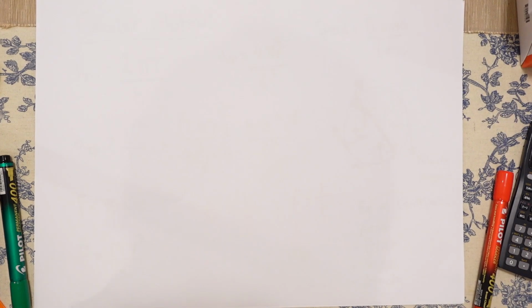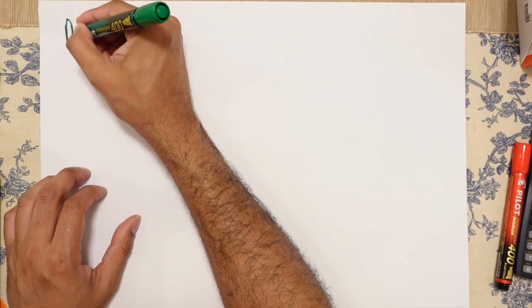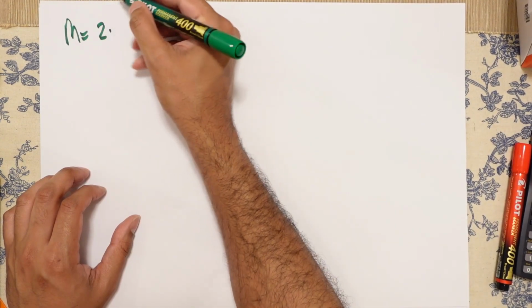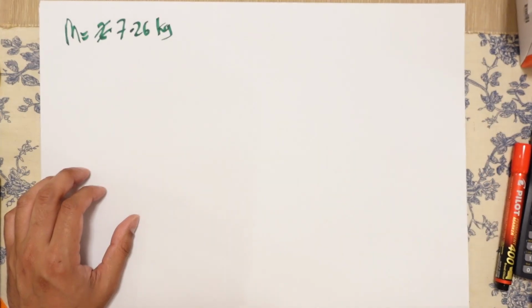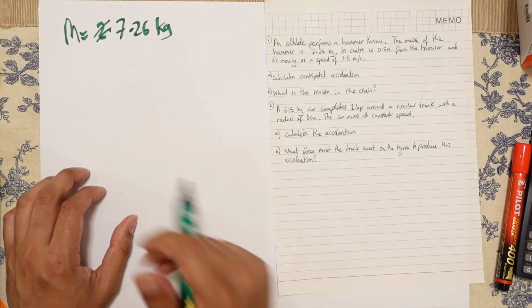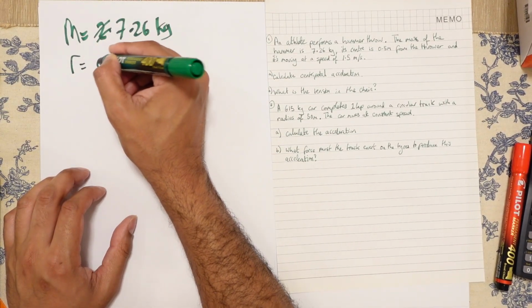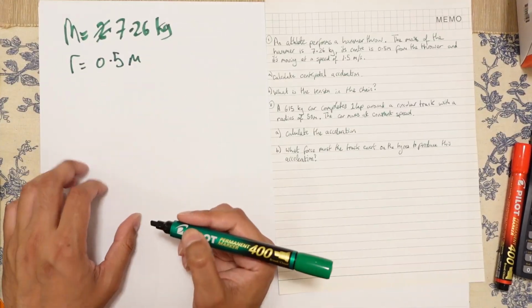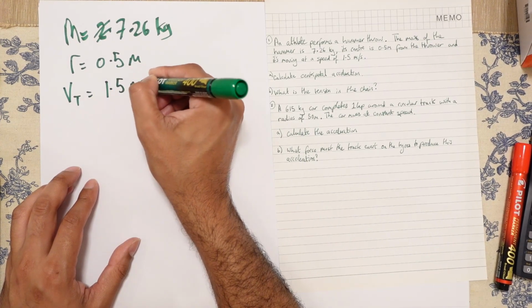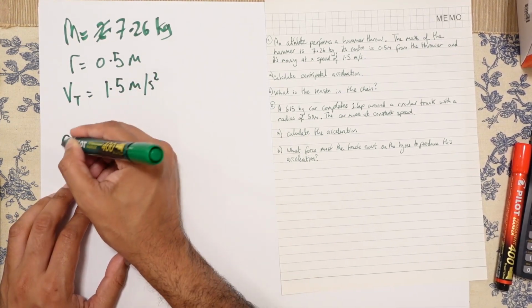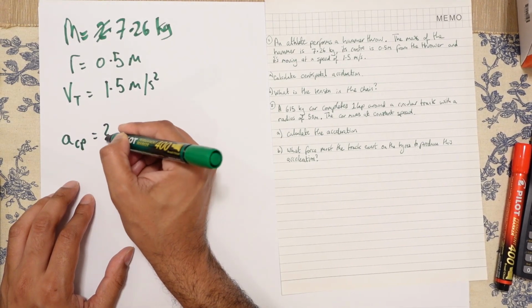Let's get that solved. Okay, so the first thing that we do, always, we write down everything that we know about this particular thing. So mass, M, equals 7.26 kg. Radius is 0.5 meters. VT, that's tangential velocity, is 1.5 meters per second. And we want to work out acceleration, centripetal acceleration.